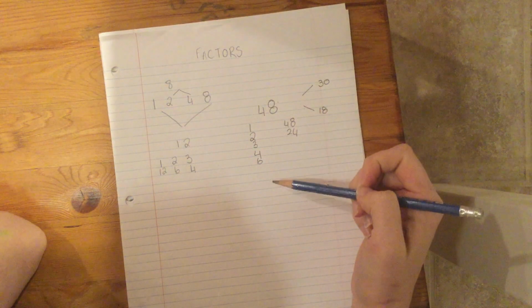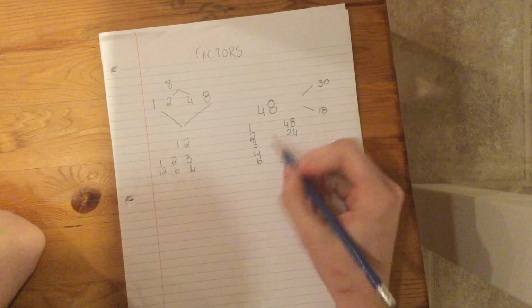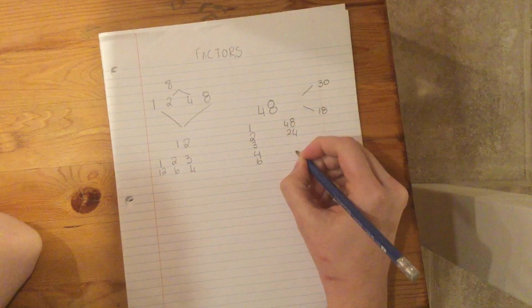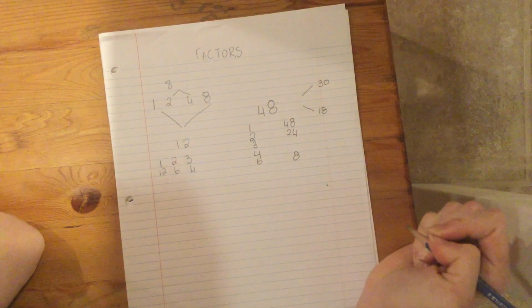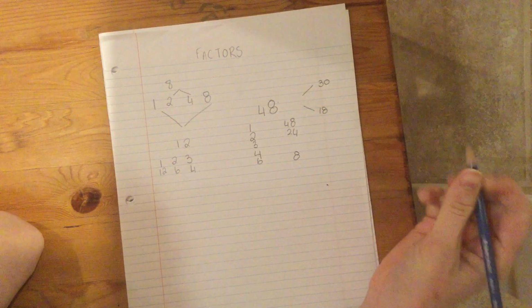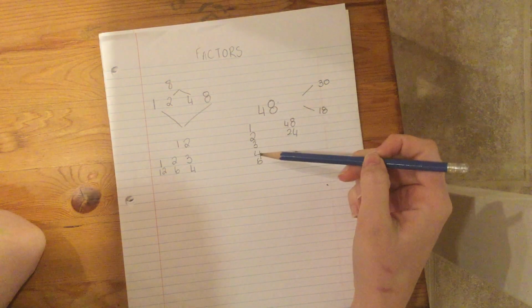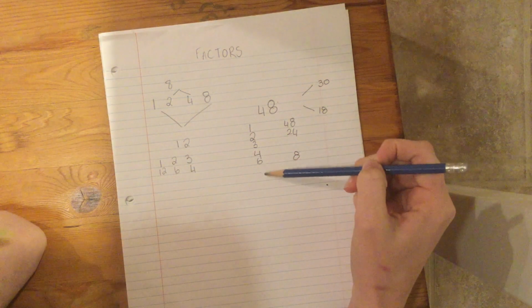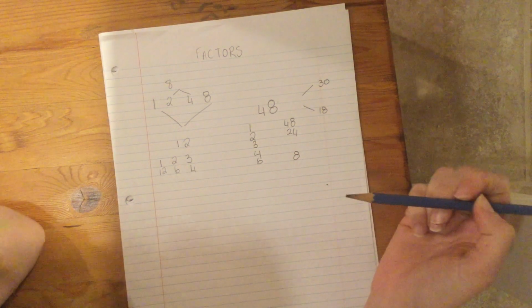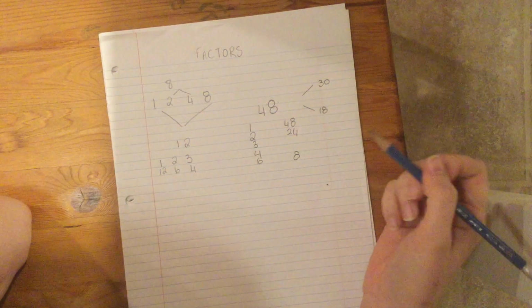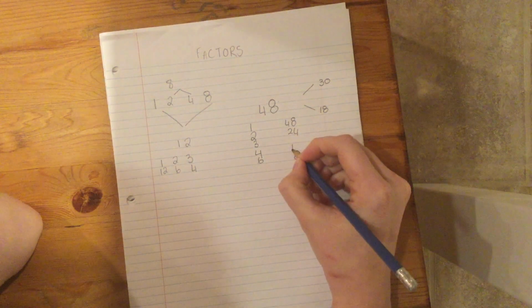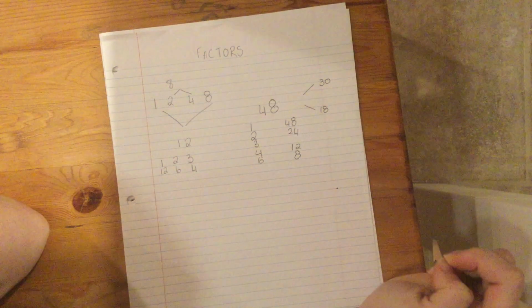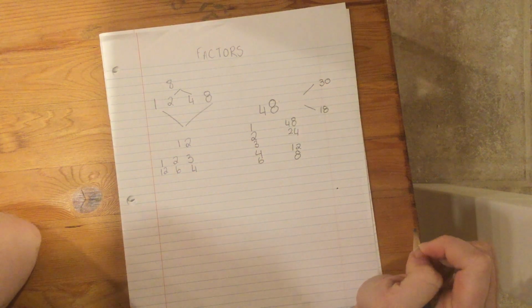Now 8's an interesting one because 6 times what is going to give me 48? 8. So I found my pair for 6. Now we can go back and find a pair for 4 and 3, because once we have a pair this way, there's no point in going any further down. 4 times what is going to give me 48? Using multiplication charts, we know it must be 12.